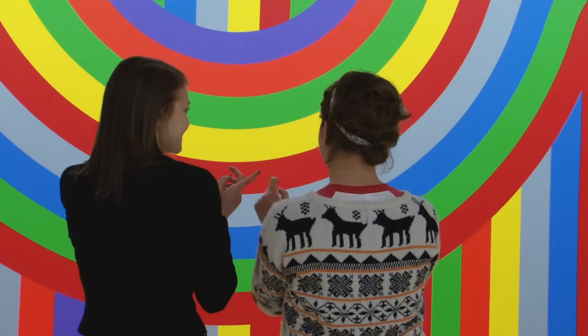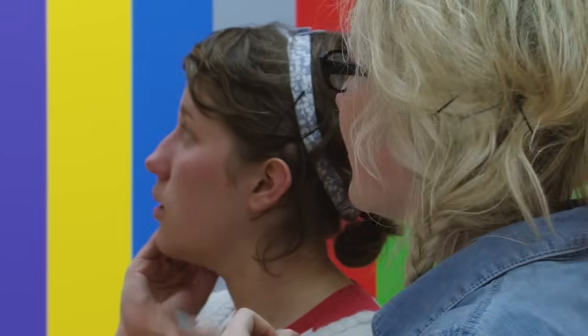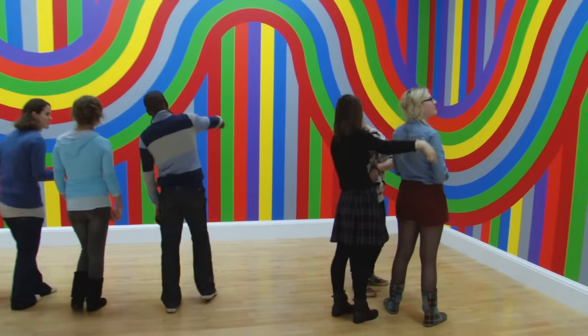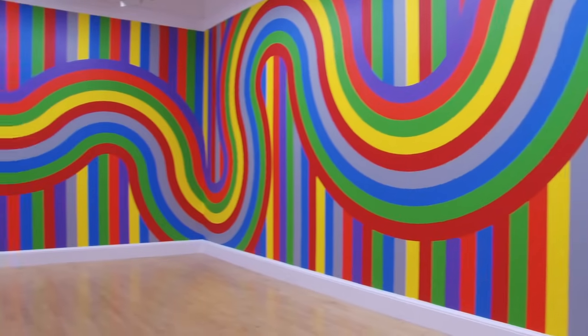Conceptual art is where emphasis is placed on idea over process or production. So the idea is the machine that produces the artwork. For Sol LeWitt, this manifested in the wall drawings.